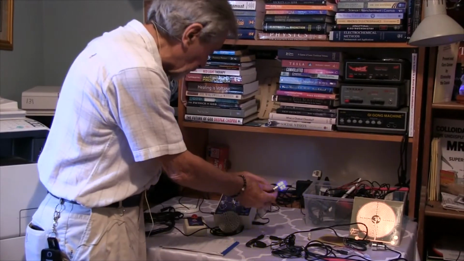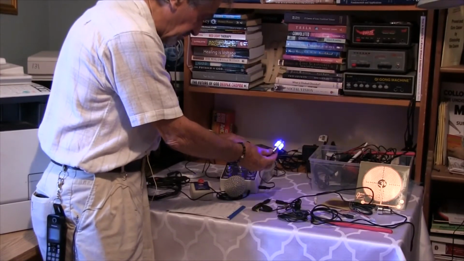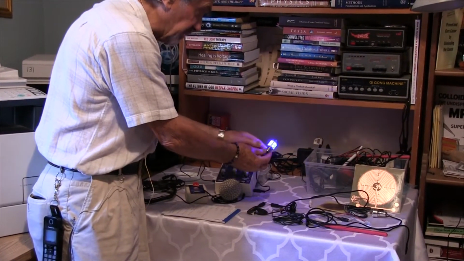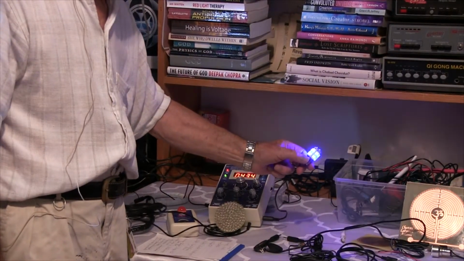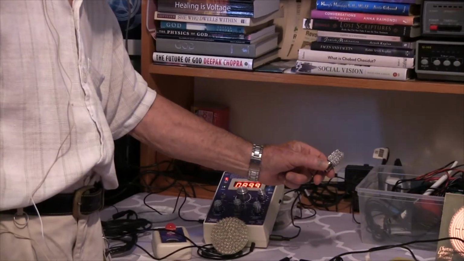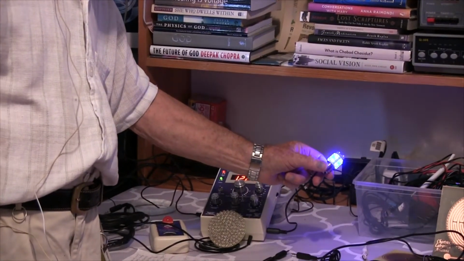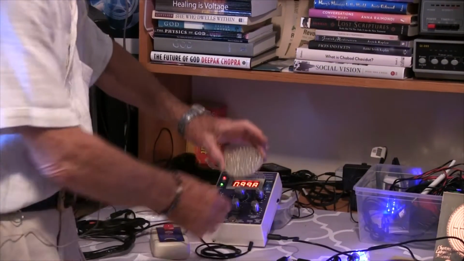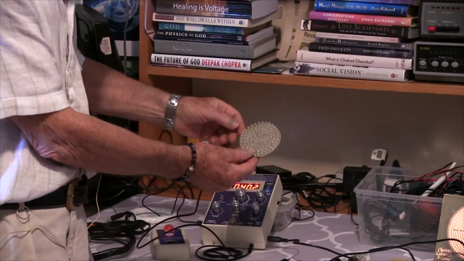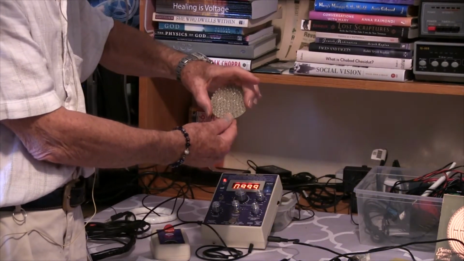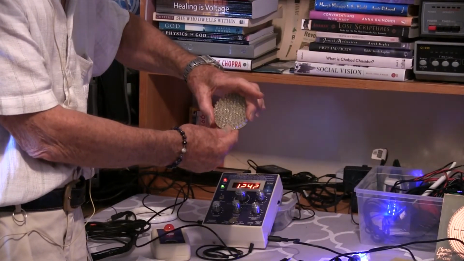So this is the square wave output. I'll turn it down. You see, square wave is equal time on, equal time off. But in a pulse, you get a very brief time on and a major off time.